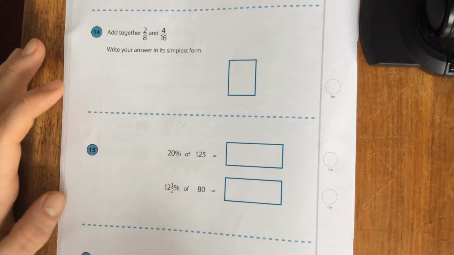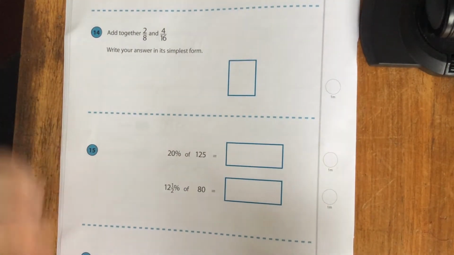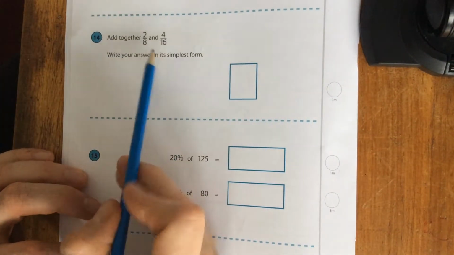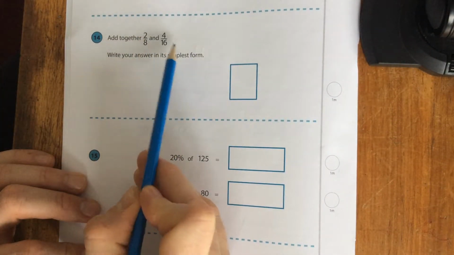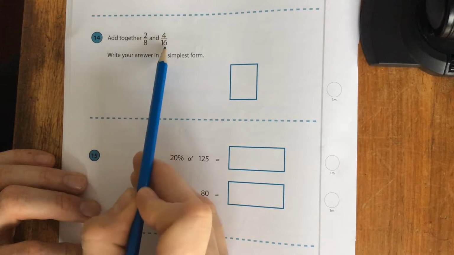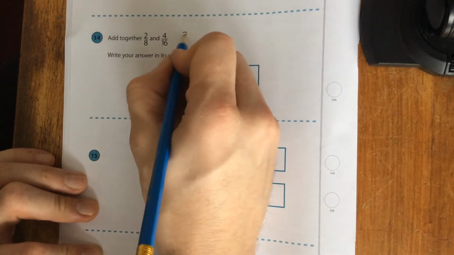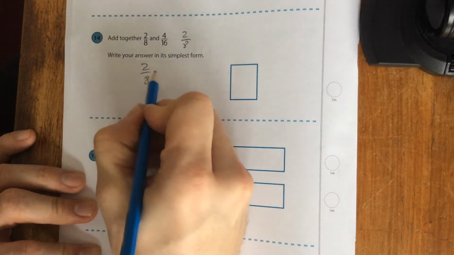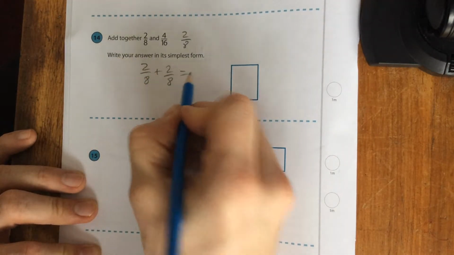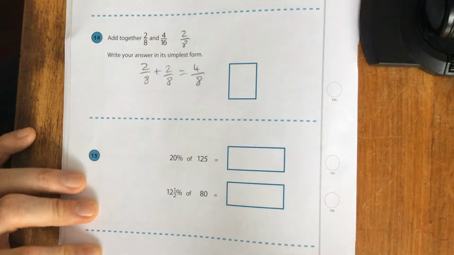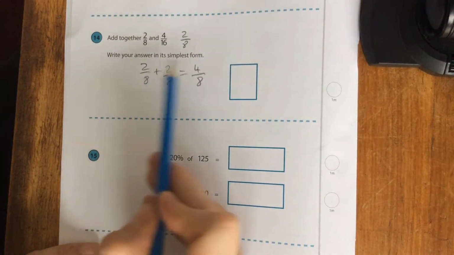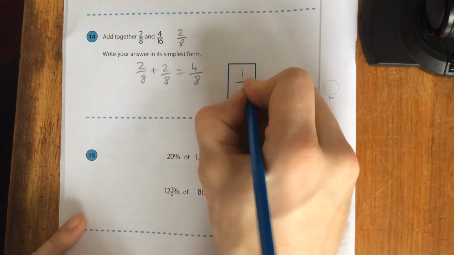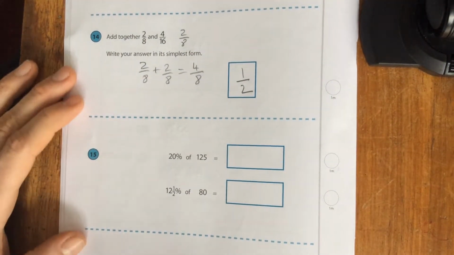Add together these fractions. No need for the butterfly method here, although you can use that if you wish. But you will have spotted that I can simplify this. I can make 4/16 2 over 8. So I actually have 2 8ths plus another 2 8ths, which just gives me 4 8ths. However, they ask for the answer in its simplest form, and 4 8ths is the same as a half.